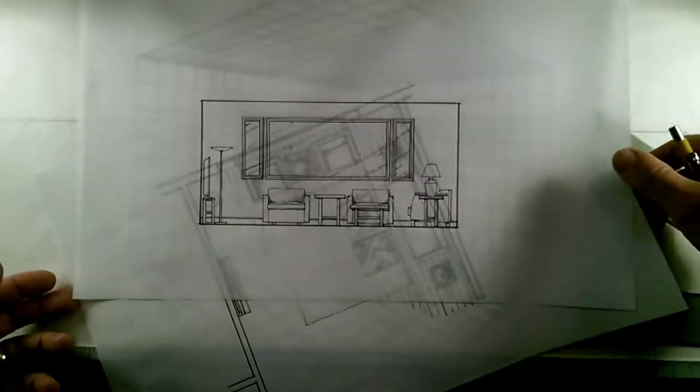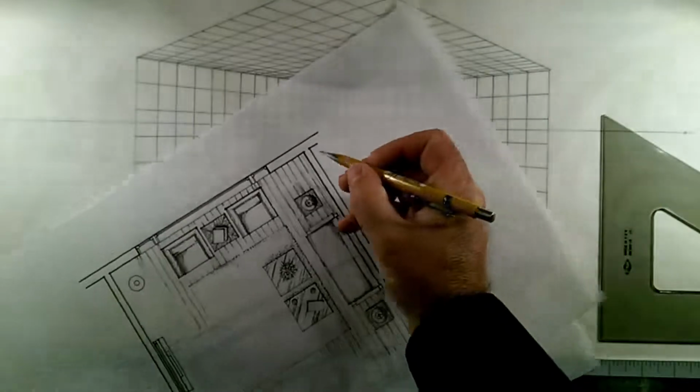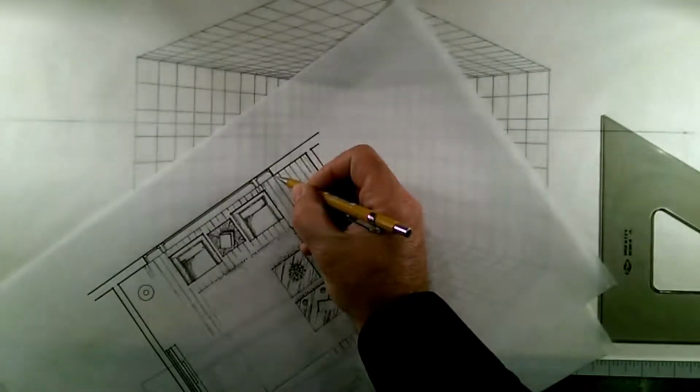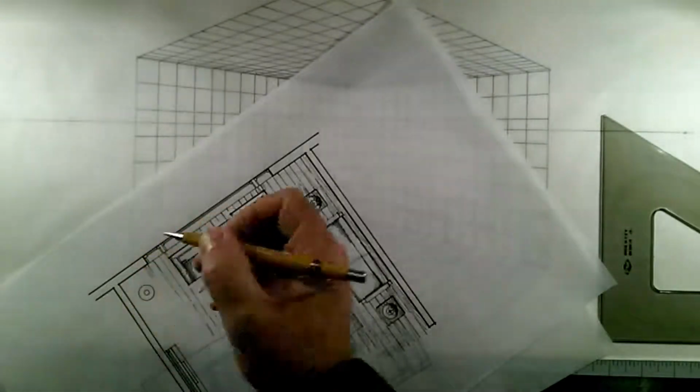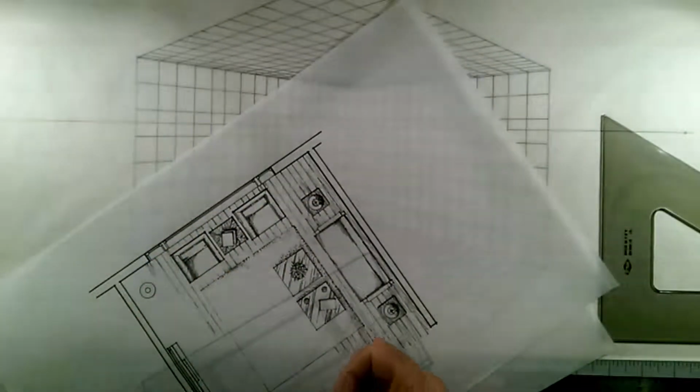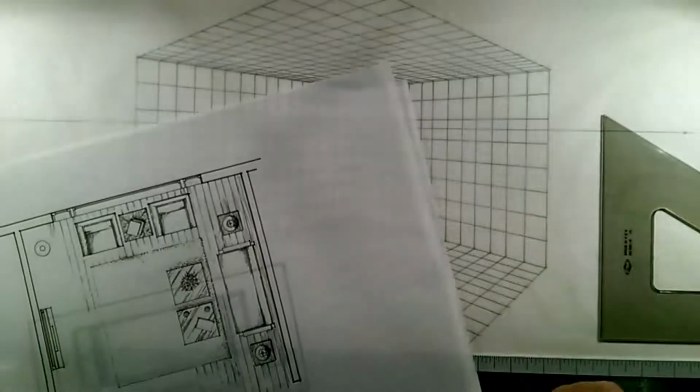Okay, let's go ahead and begin this drawing. Now what I've done is I've gone ahead and I've measured the distance from the back corner to the beginning of this window, and then the length of the window as a whole, and then the distance to the end of the wall. So we're going to go ahead and start by drawing those items.